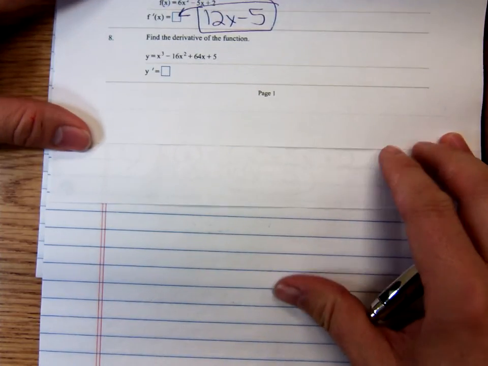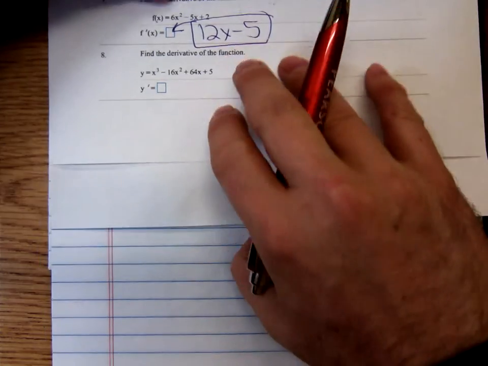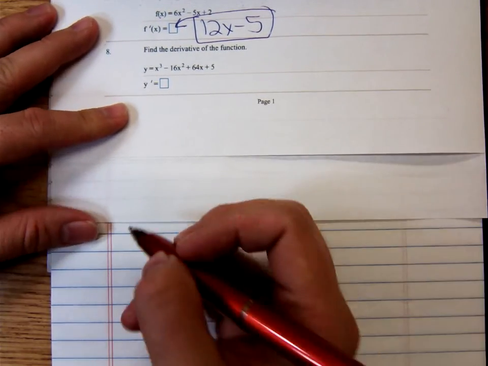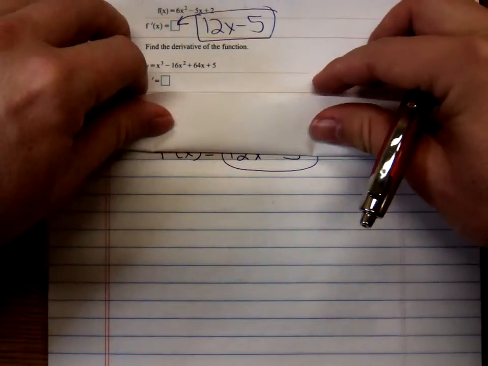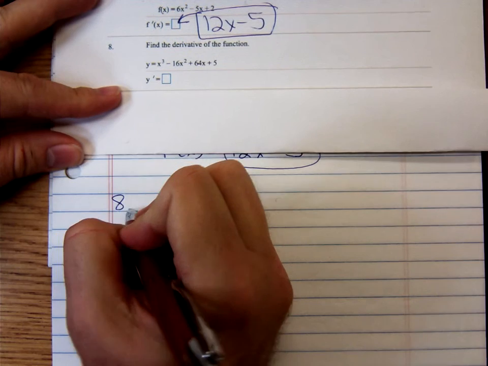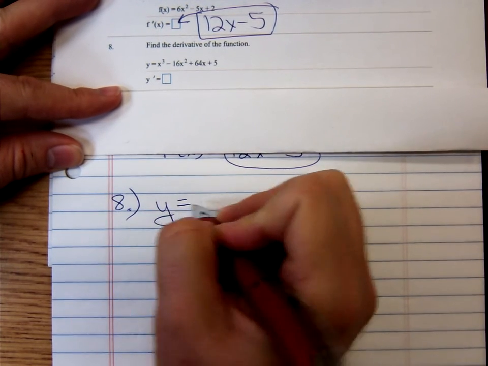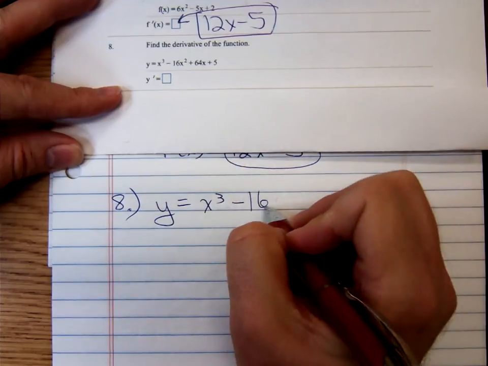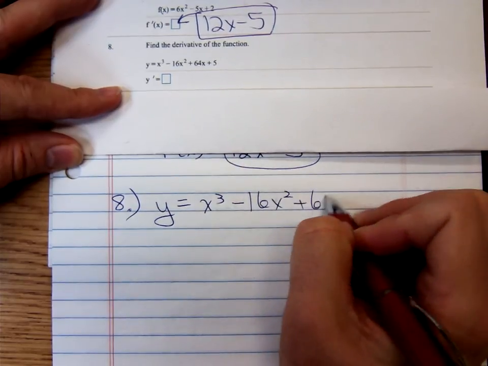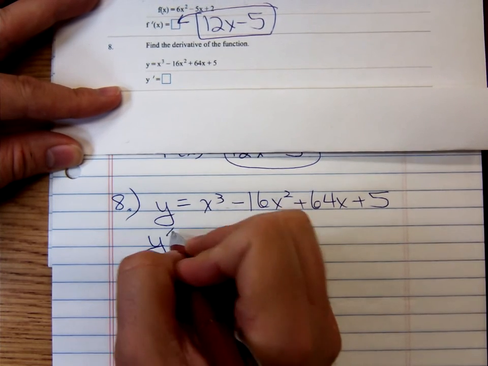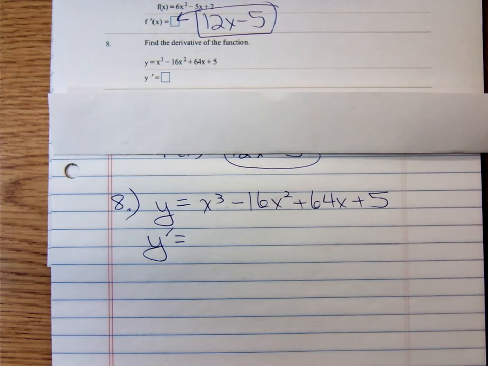They want us to find the derivative of, let me do this, there. Number 8, y equals x cubed minus 16x squared plus 64x plus 5. At least there's no fractions and no radicals. You don't have to rewrite anything. You're ready to start finding the derivative.